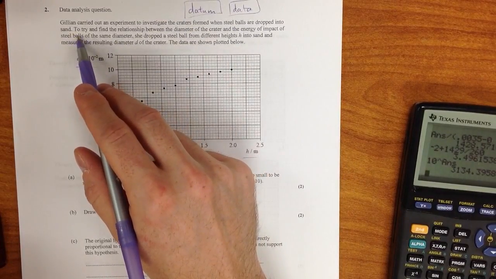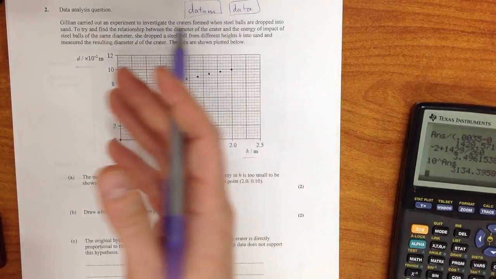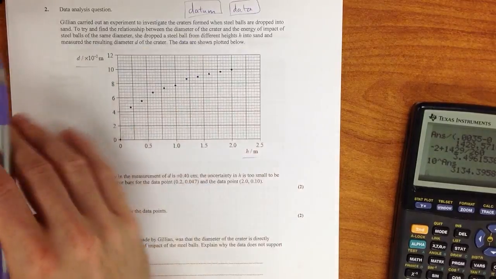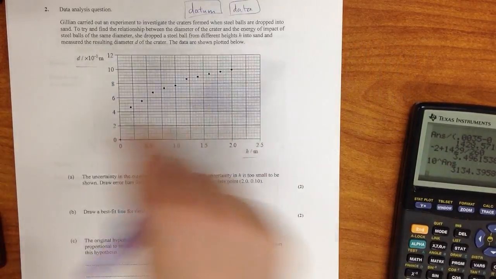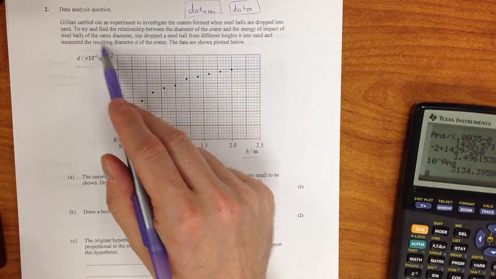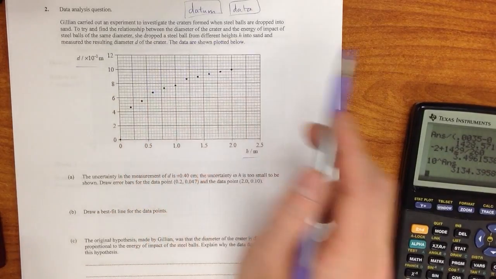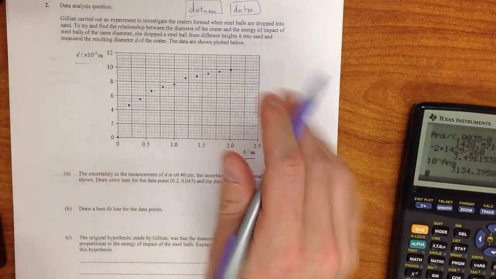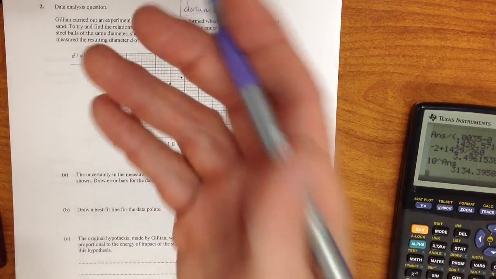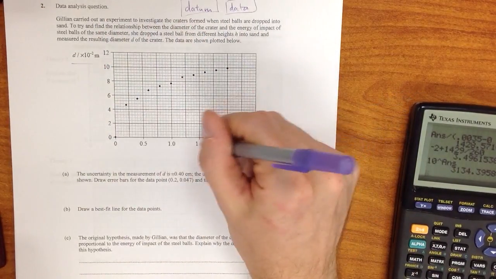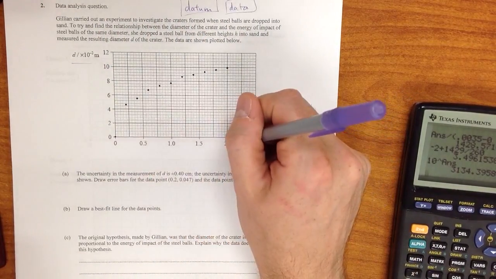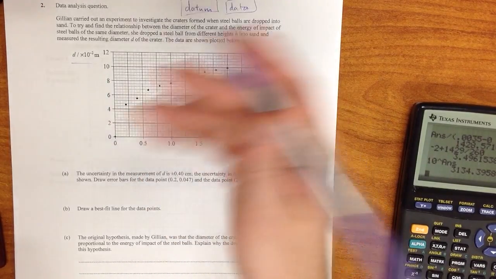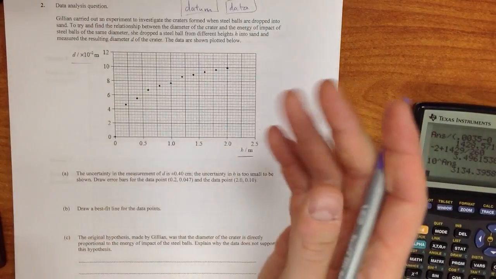Anyway, this person Gillian carries out an experiment to investigate craters when steel balls are dropped into sand. She's dropping a ball into sand, it makes a crater, she's looking at that. To try and find the relationship between diameter of the crater, how big is the crater, how long across, and the energy of impact, she dropped a steel ball from different heights into sand and measured the resulting diameter d. So the higher up you drop it, presumably, the bigger the height, the bigger the diameter. So dropping the ball from higher up makes a bigger crater.